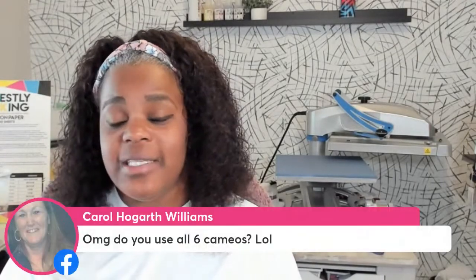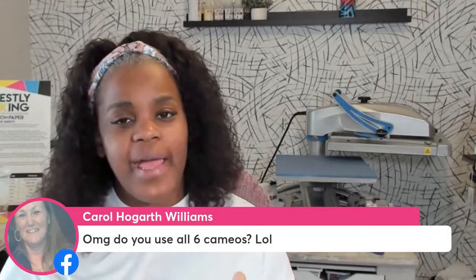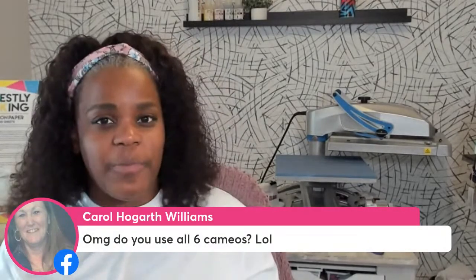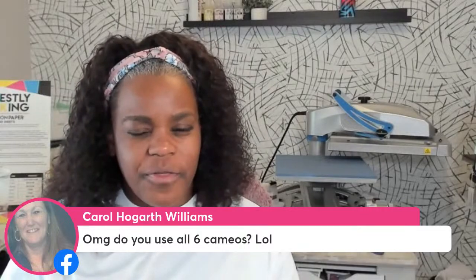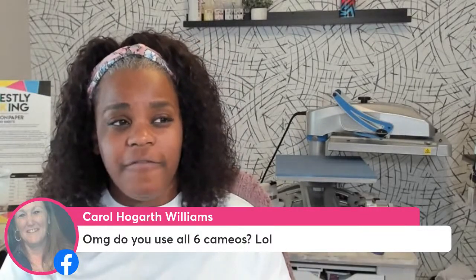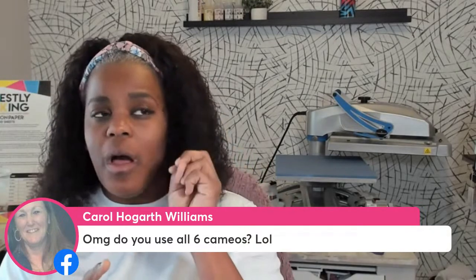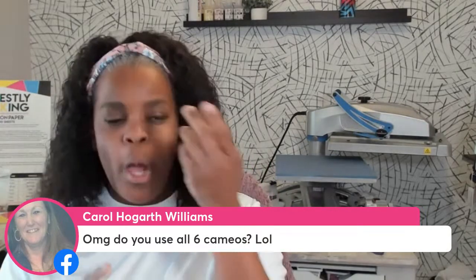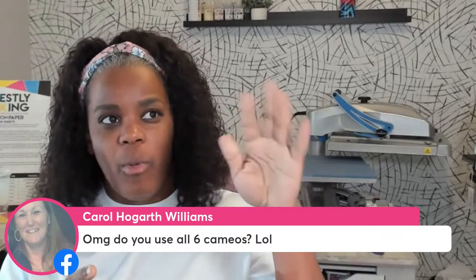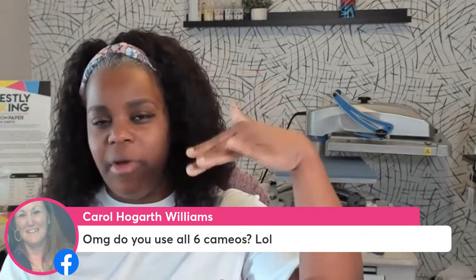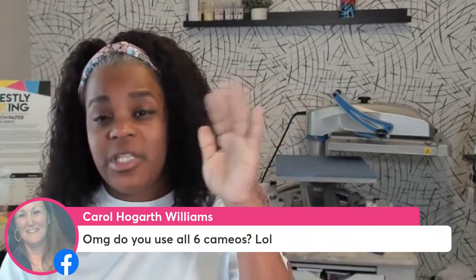Okay. Do I use all 6 Cameos? The 3 is more so for teaching purposes. I don't really care for the 3, so I don't use that very often, but I use my 2, and I use 2 of my original Cameos all the time. Ever since I got the 2, I went down from using all 3 of my original Cameos, so I pretty much can have 2.